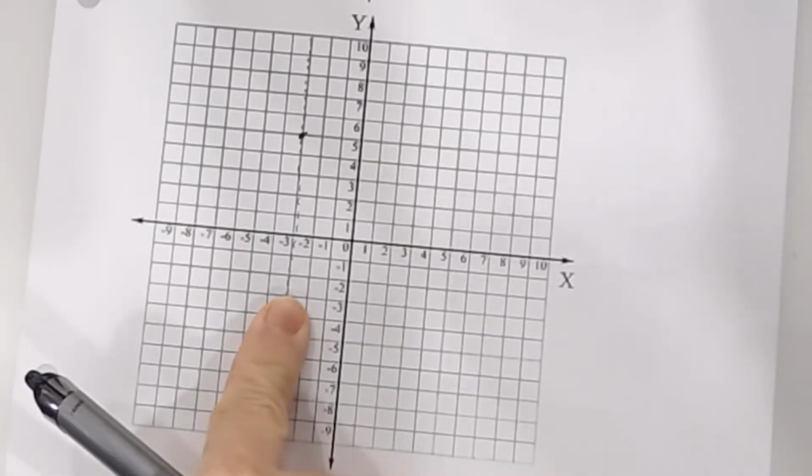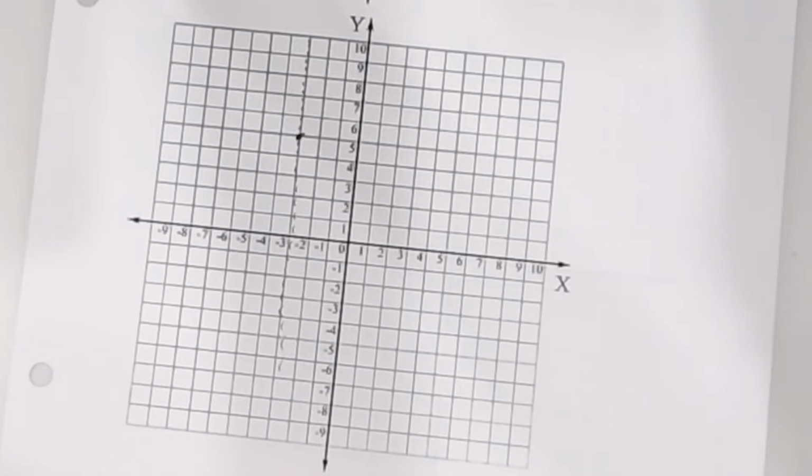Now, listen carefully. The axis of symmetry is what kind of line? Vertical. How do you name a vertical line? What's the equation of a vertical line? X equals a number. What is that number that crosses the x-axis? Negative 3.